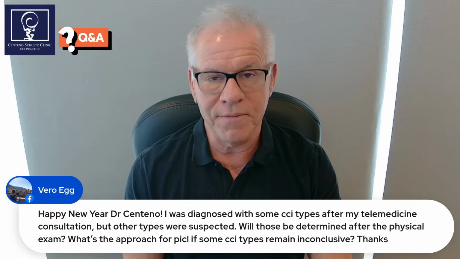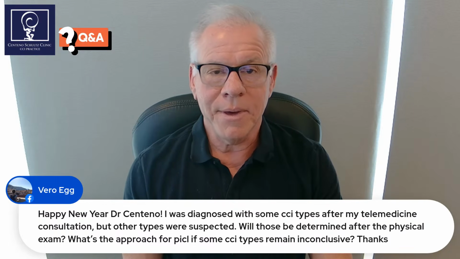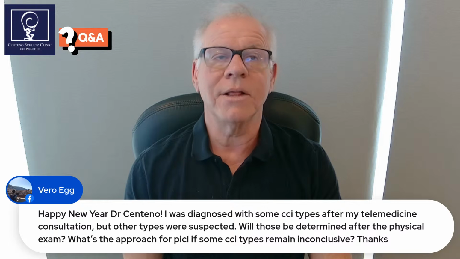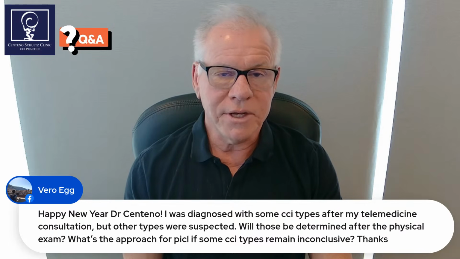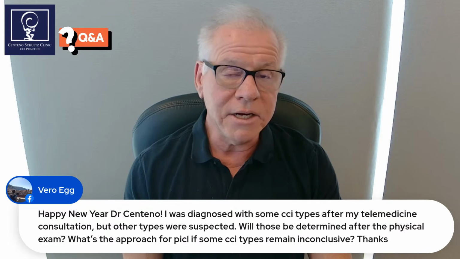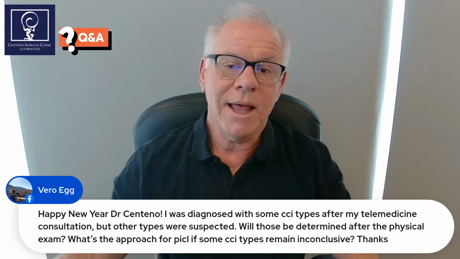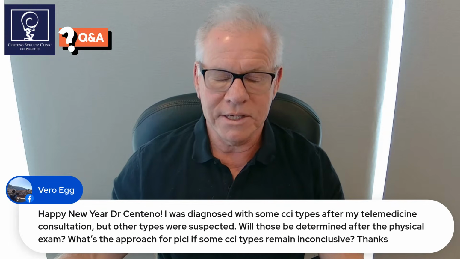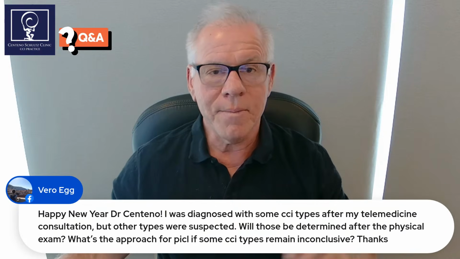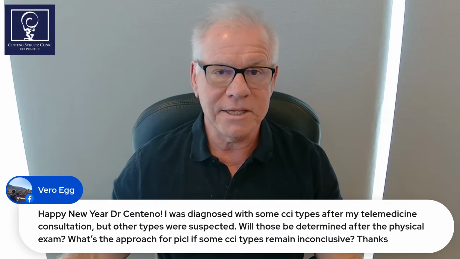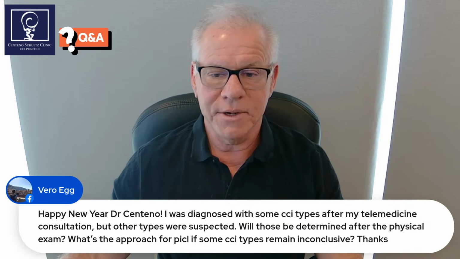A great example would be a patient who has significant symptoms when they look up. Usually that means we're going to add the anterior AO ligaments into the EPICL procedure, likely because of a CCI type 1C. So we try our best to infer from the physical exam the other things that need to be treated.